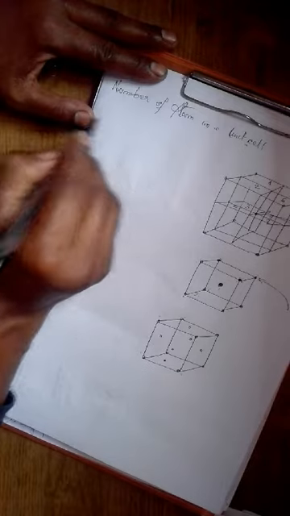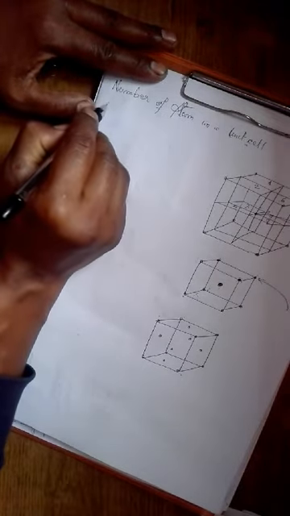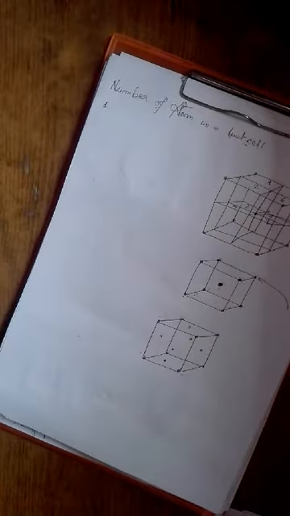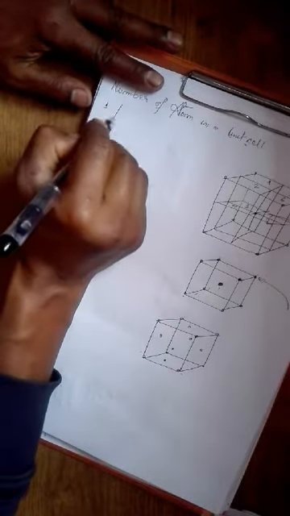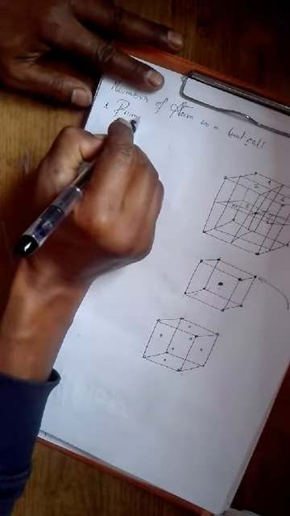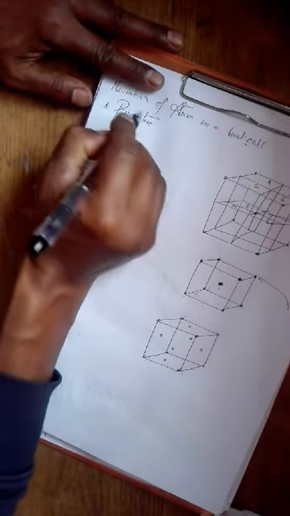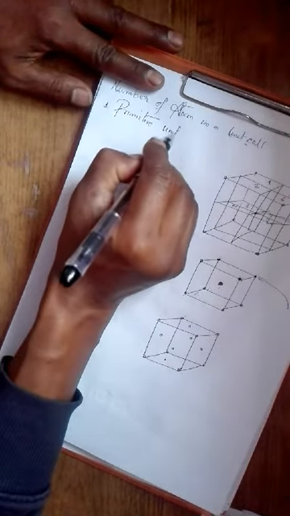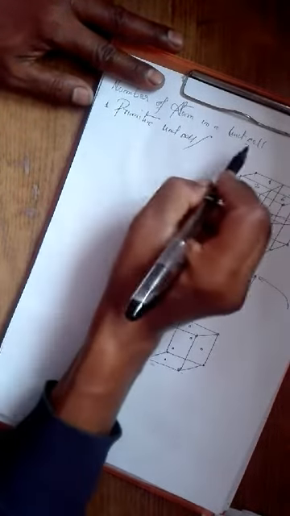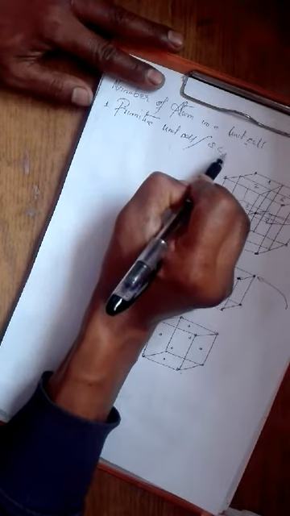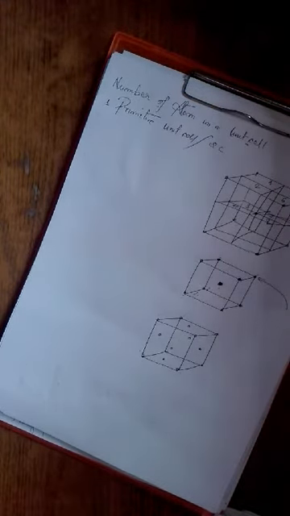What type of unit cell are we going to discuss first? First of all, we will discuss the primitive unit cell. You can also call it simple cubic.